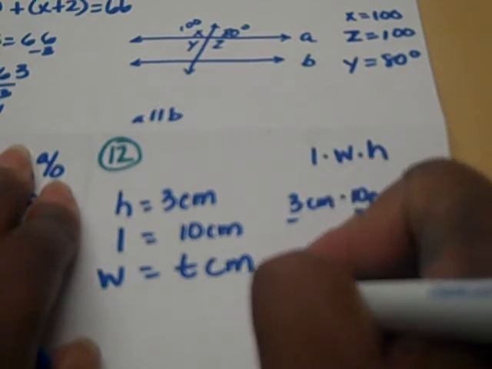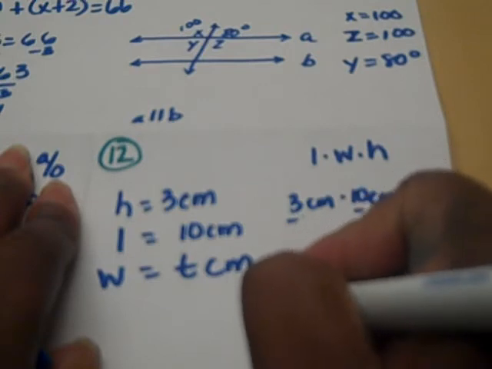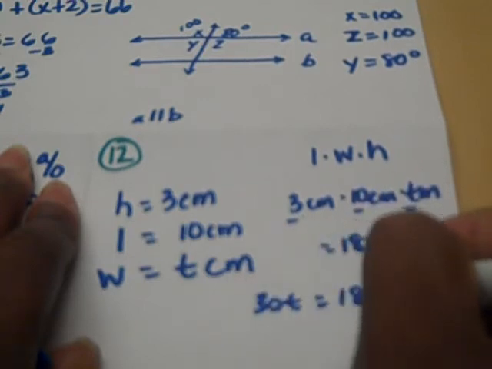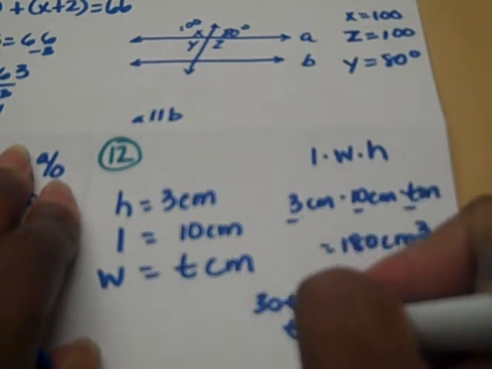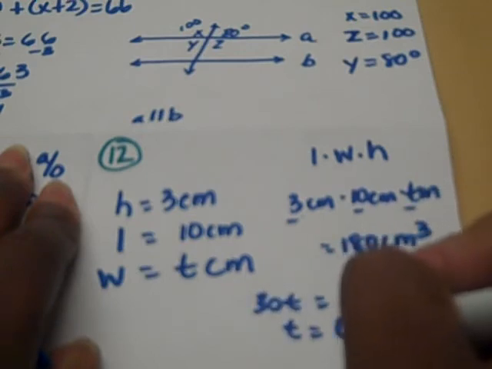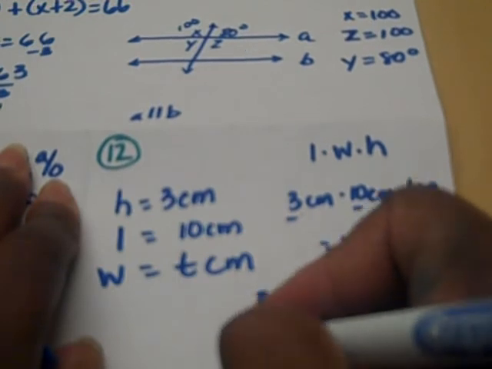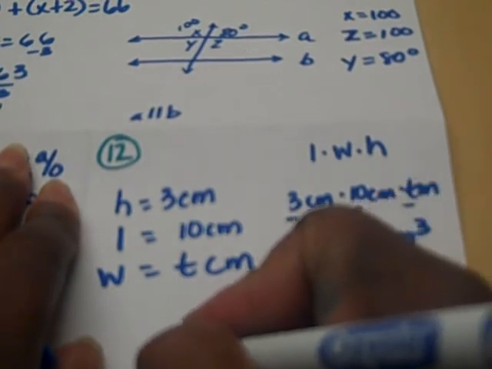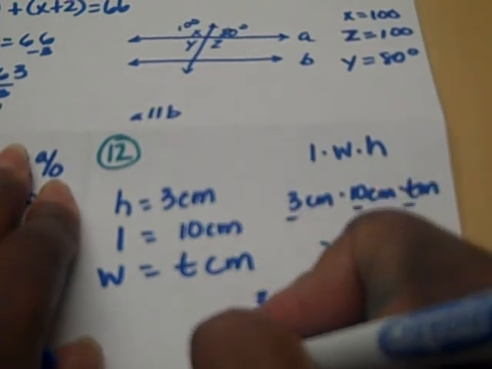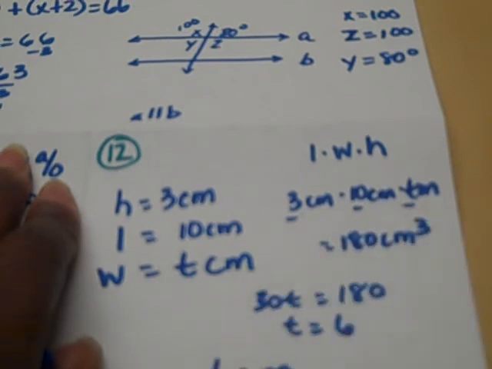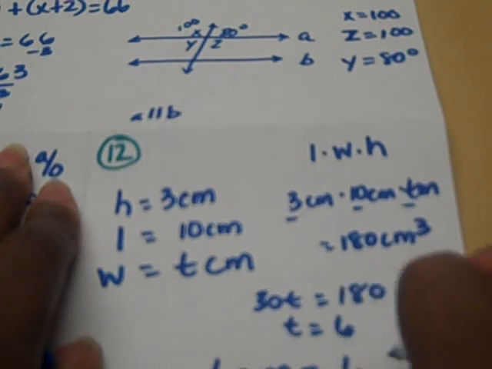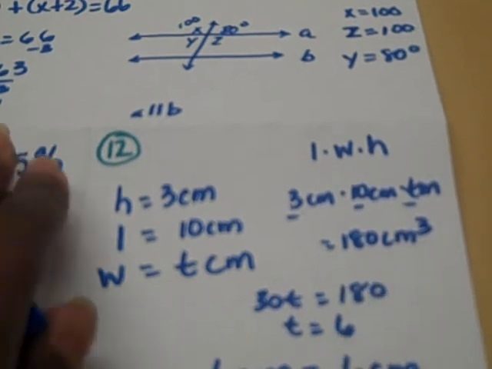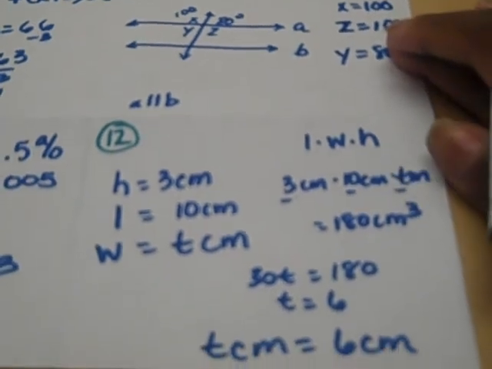So 3 times 10 times t. 3 times 10 is 30. 30 times t is 30t equals 180. Divide both sides by 30. T equals 6. So our measurement of the edge is t centimeters equals 6 centimeters. There we go.